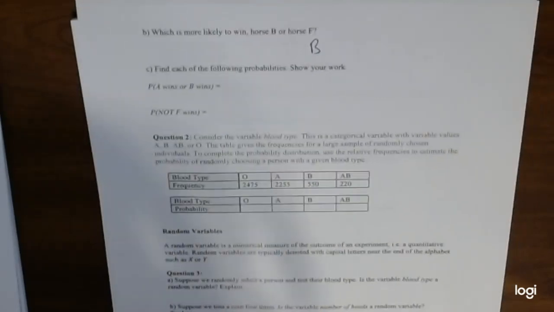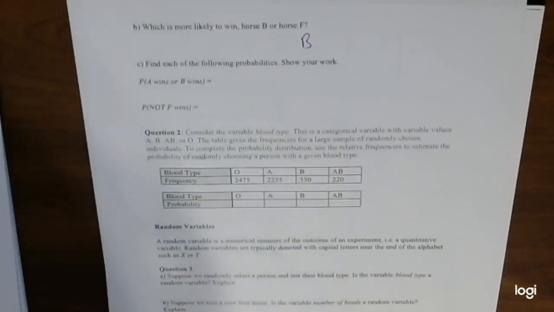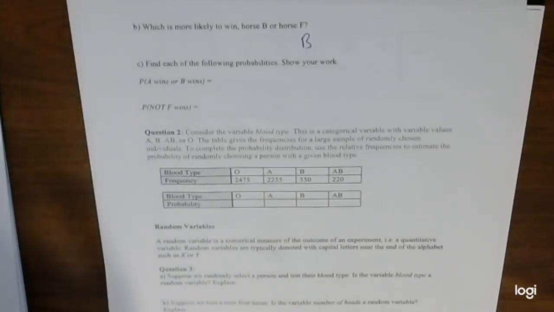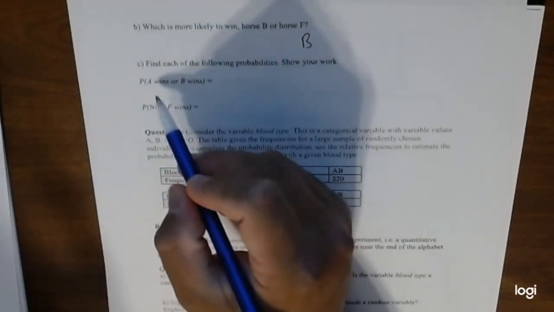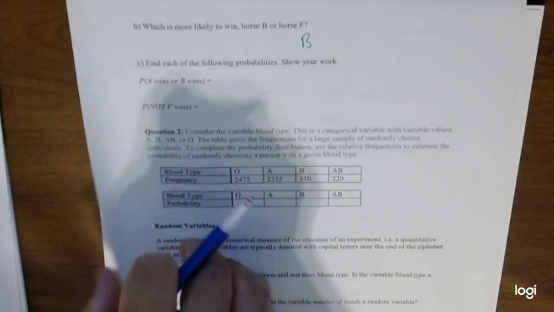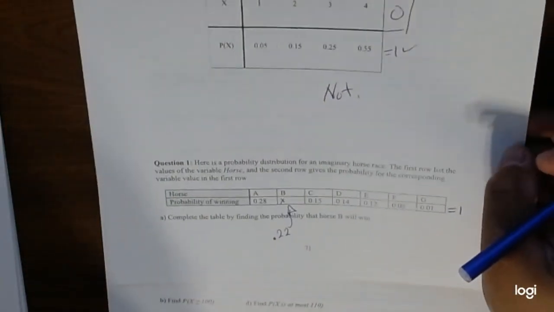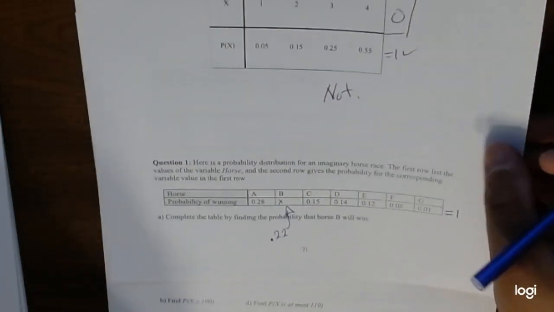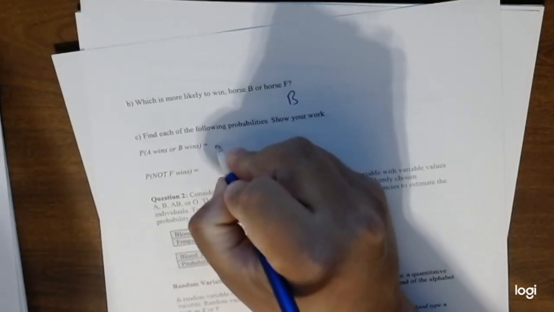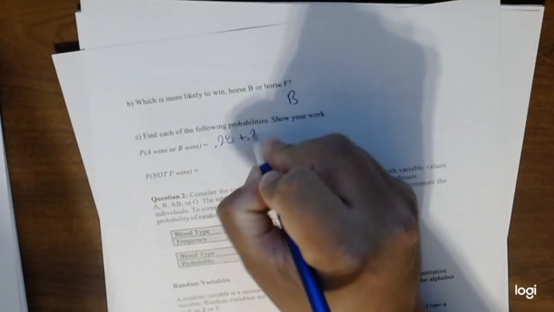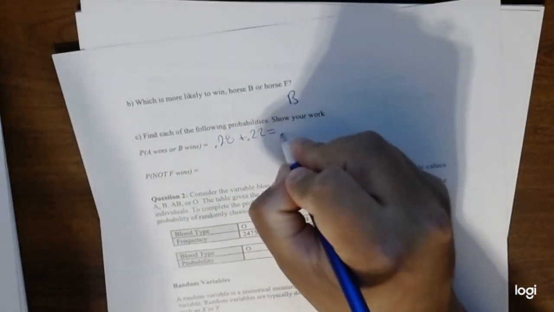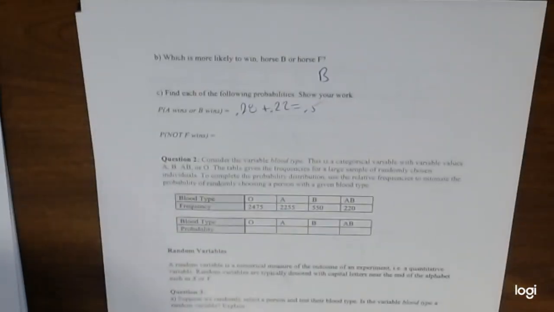Now, next one, just little fun ones you guys remember from the exam. Probabilities, ors and stuff. So find each one. The probability of A wins or B wins. So or is addition. So we're just going to add them together. So the probability of A winning is 0.28 plus 0.22, which should give us 0.5, 50%.